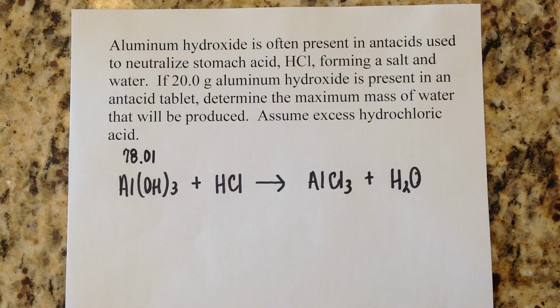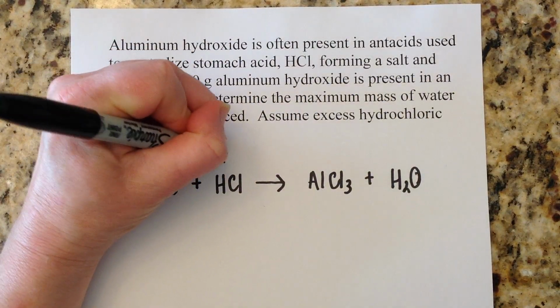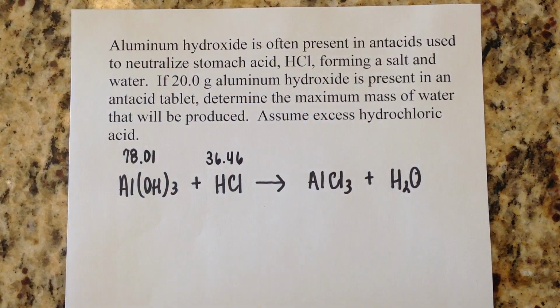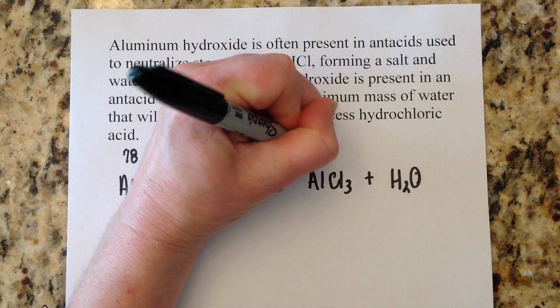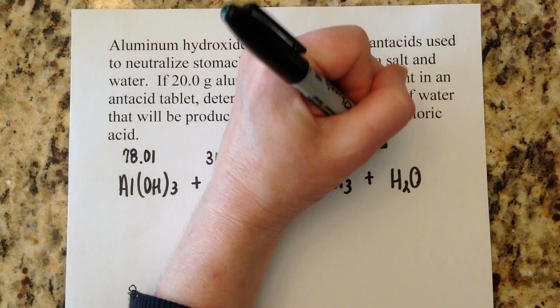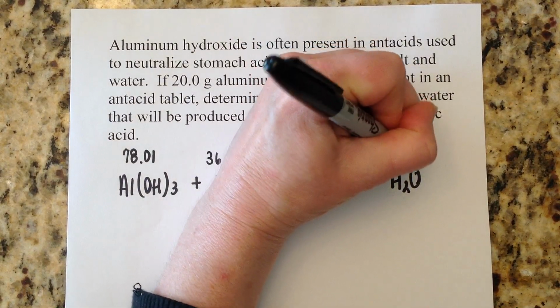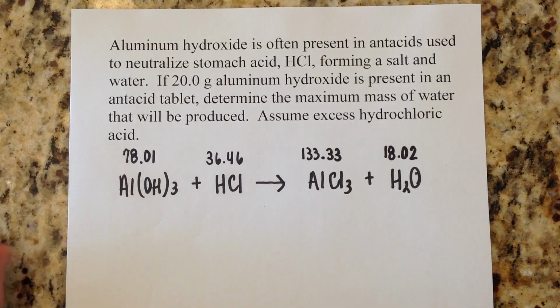The mass of HCl is the mass of 1 hydrogen added to the mass of 1 chlorine. That is 36.46 grams per mole. Aluminum chloride, 1 aluminum plus the mass of 3 chlorines is 133.33 grams per mole. And most of us know that the mass of water is 18.02 grams per mole. If you're watching this video and you don't know where I'm getting these numbers, watch my video on molar mass. It'll walk you right through it in just a few minutes.